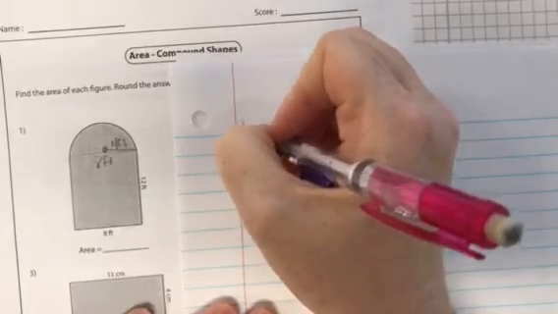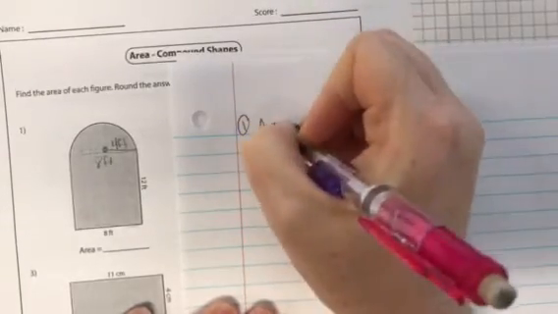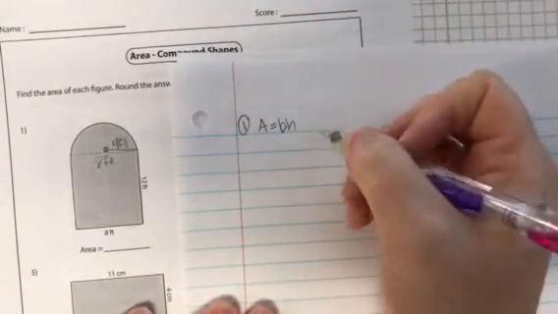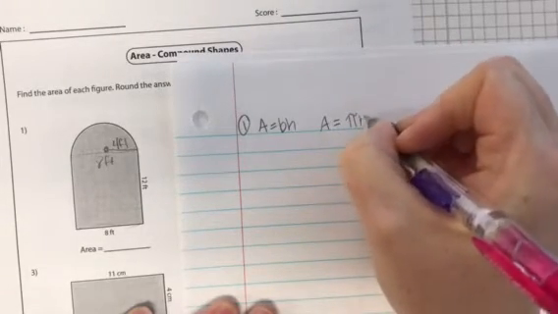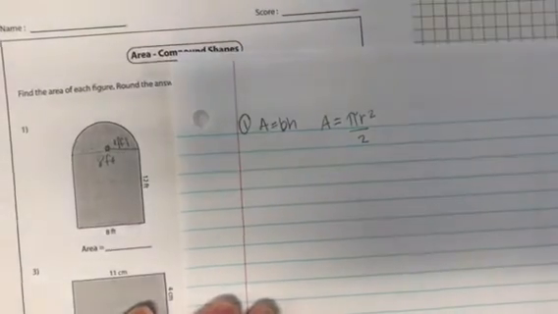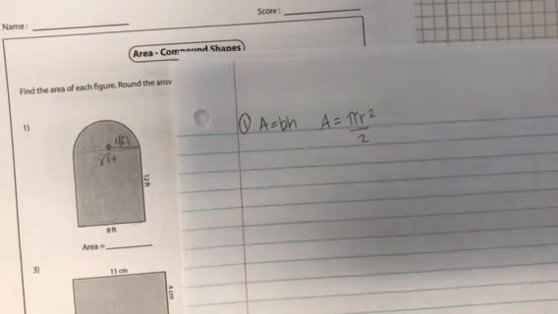So I have 2 figures, so I need 2 formulas. My first formula is going to be area equals base times height. That's going to be for that rectangle. My second formula is going to be area equals pi r squared divided by 2. Okay, so 2 formulas, 2 figures, we're going to find each.